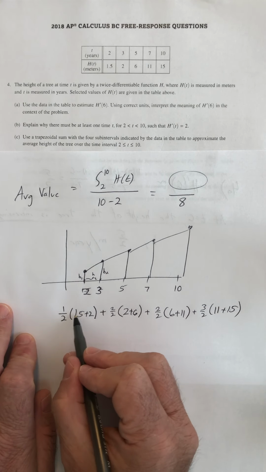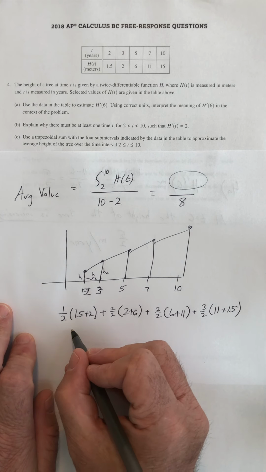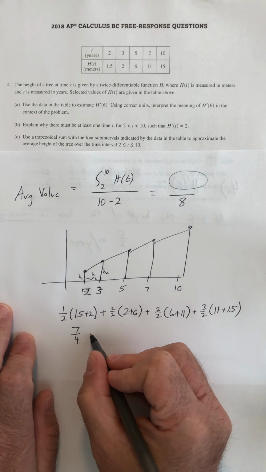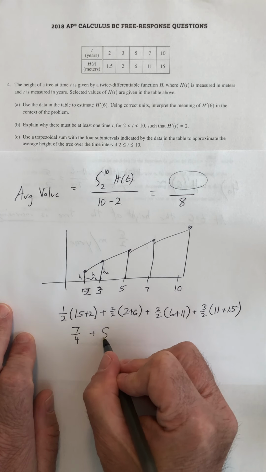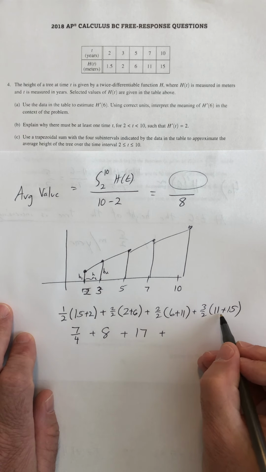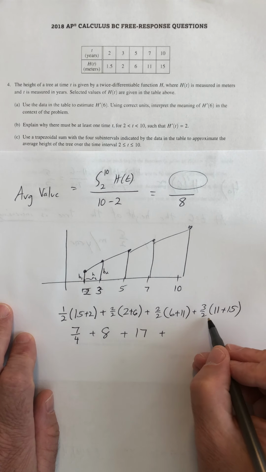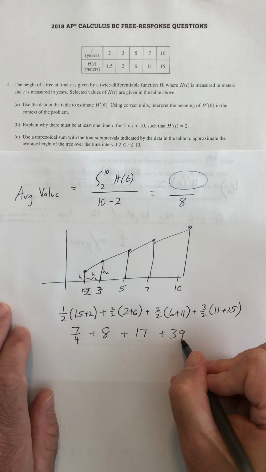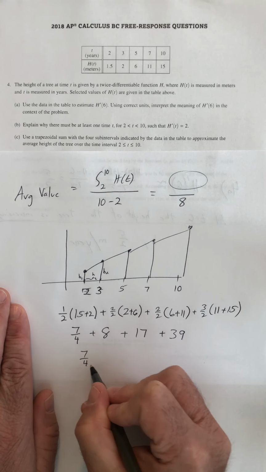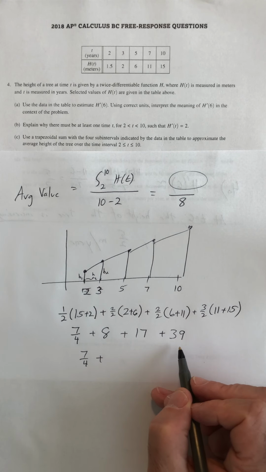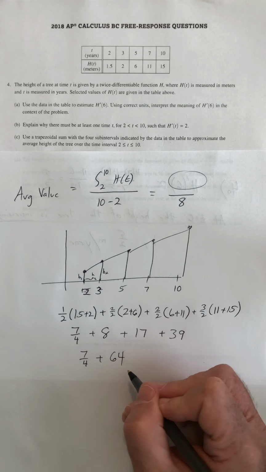This is 3.5, which is 7 halves. I get 7 fourths for that one. The next one is just 8. The next one is just 17. And this last one is 26 times 3 halves. 26 times 1 half is 13. 13 times 3 is 39. So I get 7 fourths plus, this is going to be 25 and 39 is 64.